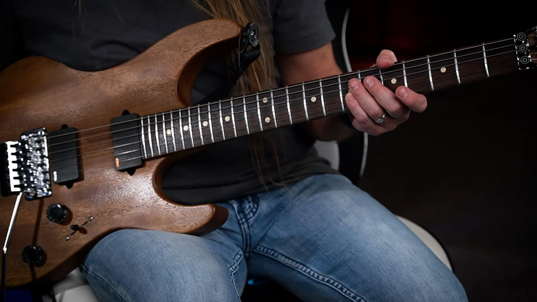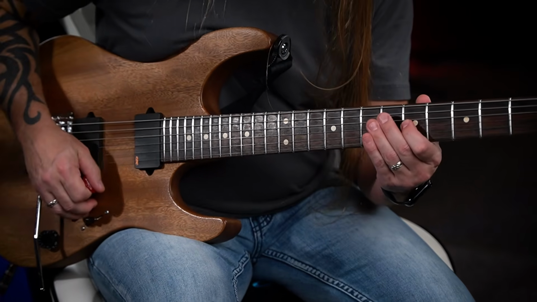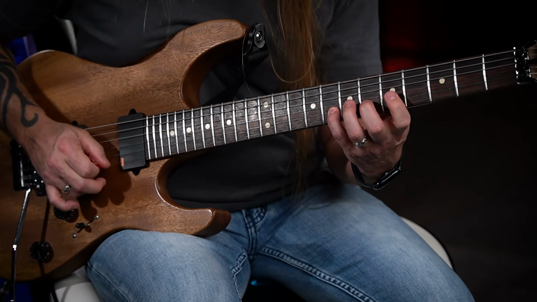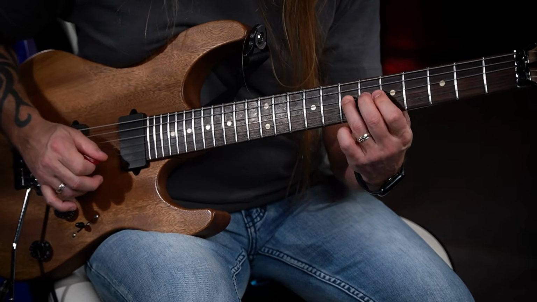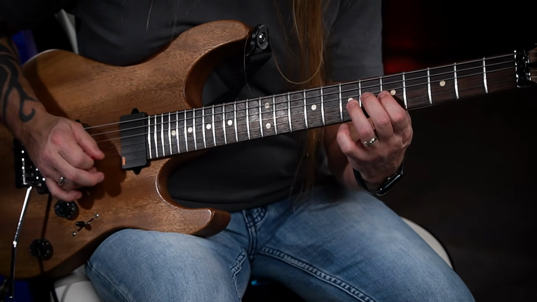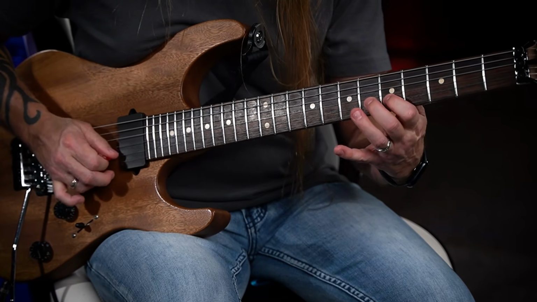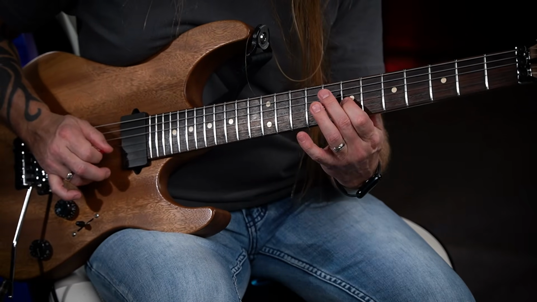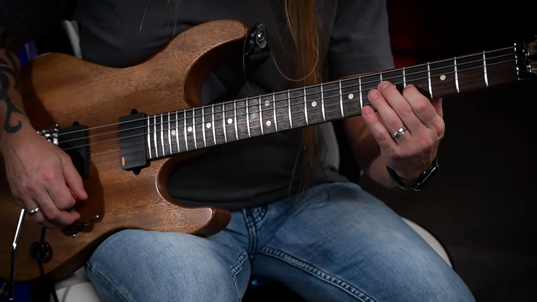So we're going to start at the beginning here. Here comes C. Here comes G. Here comes A minor. And then we've got our F coming. See, I use those two notes right there. Back to C. Now listen, here comes our E.